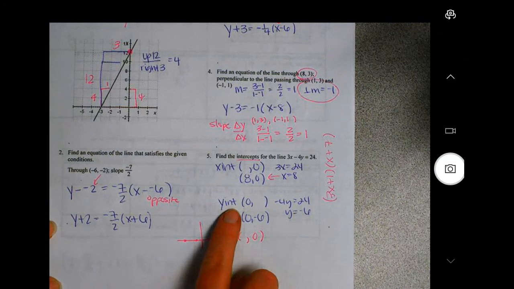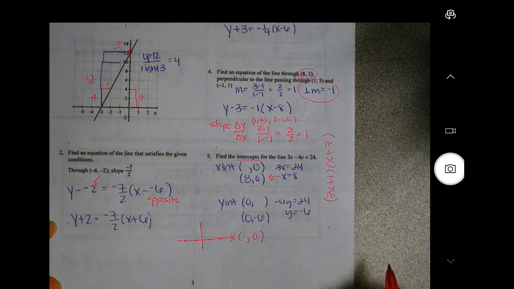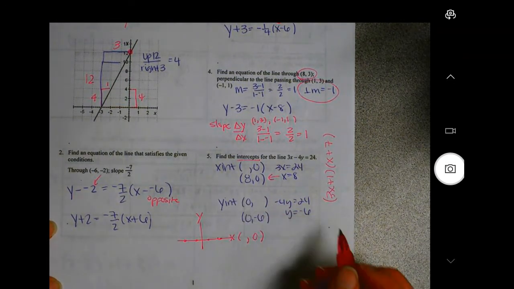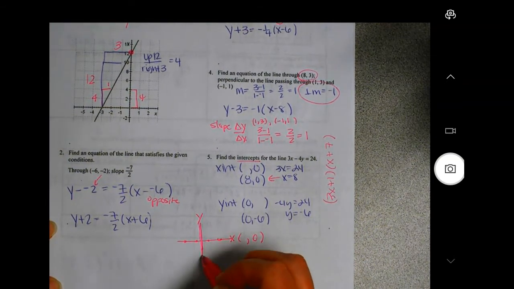And then the y-intercepts are, so this is the x-axis. On the y-axis, they have 0 for x.